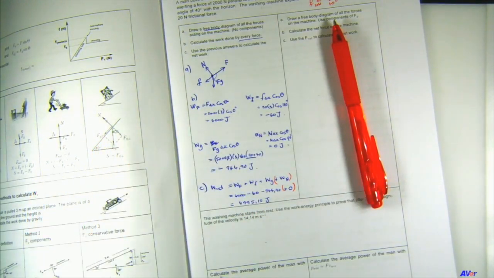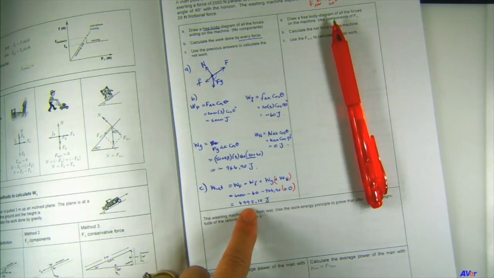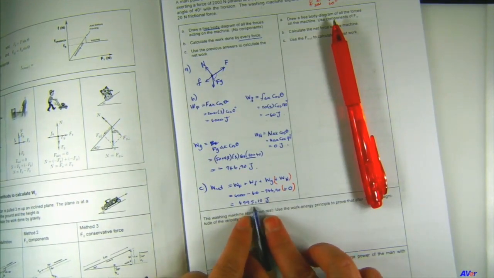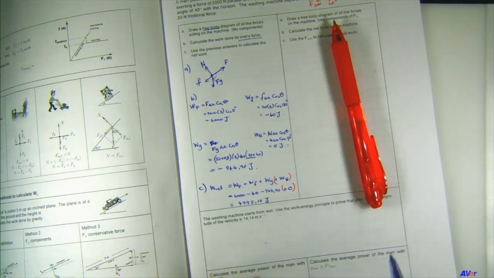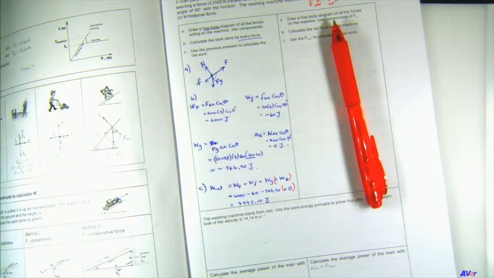If you kept numbers in your calculator, it might differ a little bit, but that's what you're supposed to get, more or less. Remember, you have to have 2 digits after the comma, 2 decimal places. Everyone happy with this? Okay. I actually think that's the easier method.